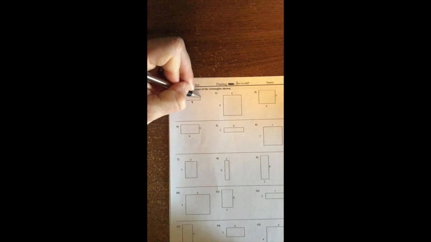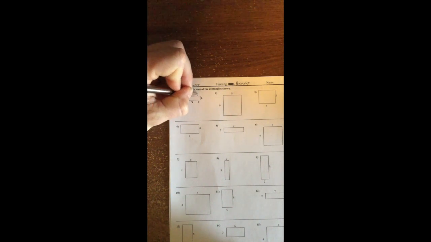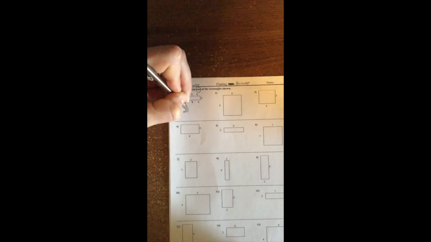So when we know those things, if this side is 8, then we also know that this side is going to be 8. If we know that this side is 2, then we're going to know that that side is also 2. So we can add these up in many different ways, whatever works best for you. I noticed that 8 and 2 makes 10, and 8 and 2 makes 10. So if I add 8 plus 2, we have 10, plus 8 plus 2, we have 10. So our perimeter, and they give us the term centimeters here. It's not to scale, but that would be 20 centimeters.